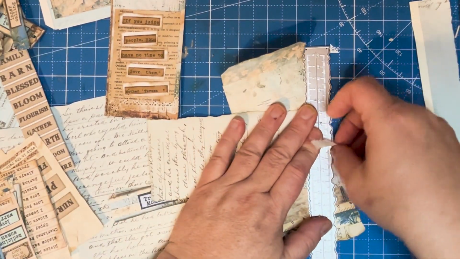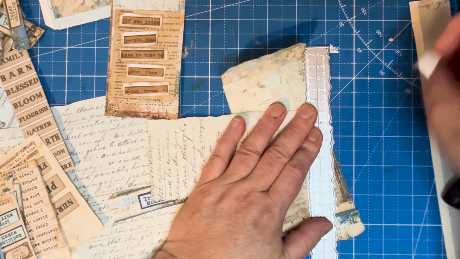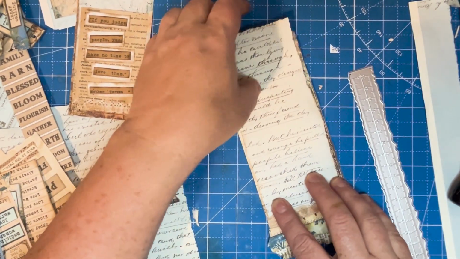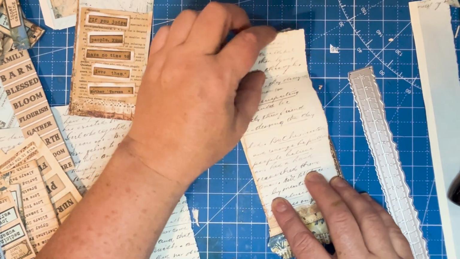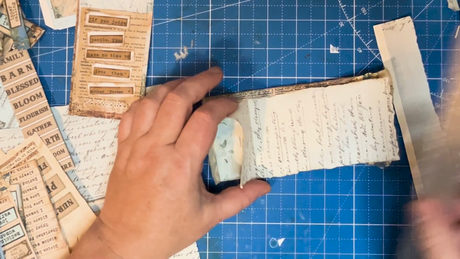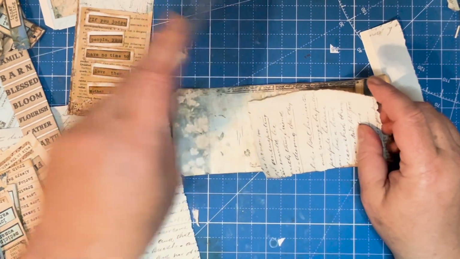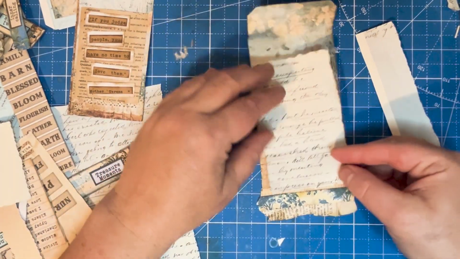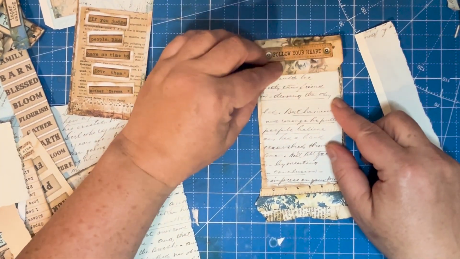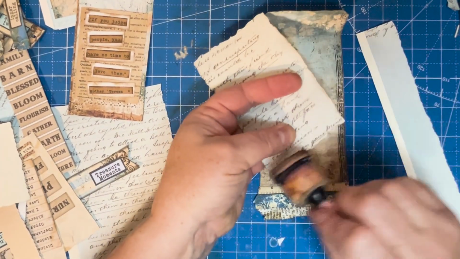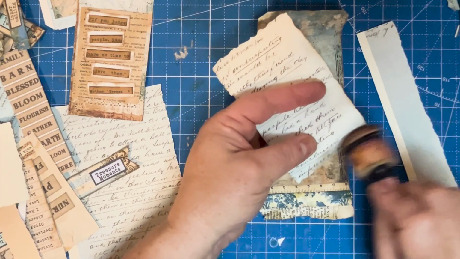Get this edge off. I should have waited to ink. I seem to be ink happy. Because I can't do too much of it, but you can see I can kind of get a ballpark idea here of the page that I'm going to need here. Okay. Just a little more ink here.